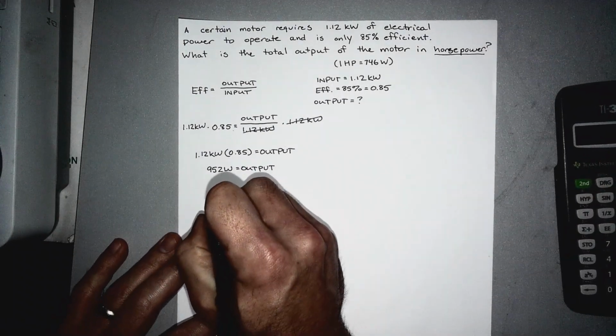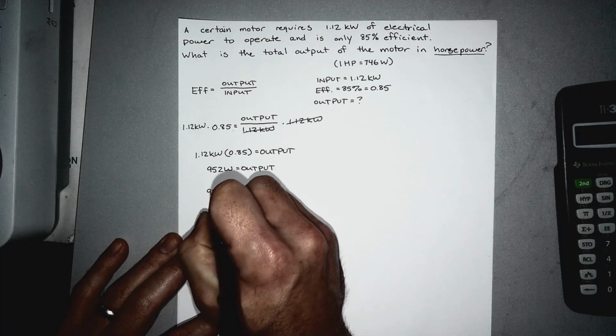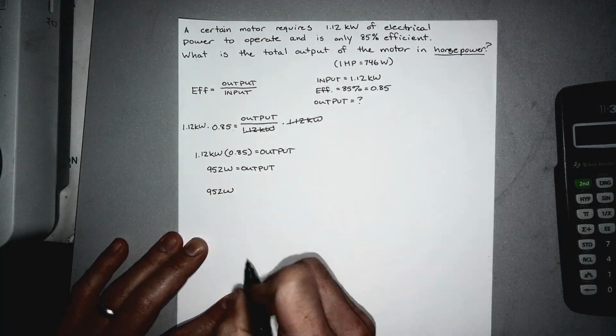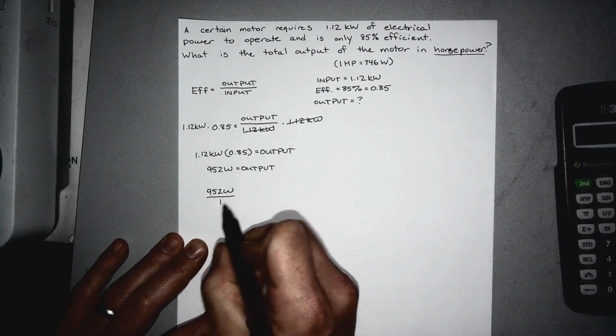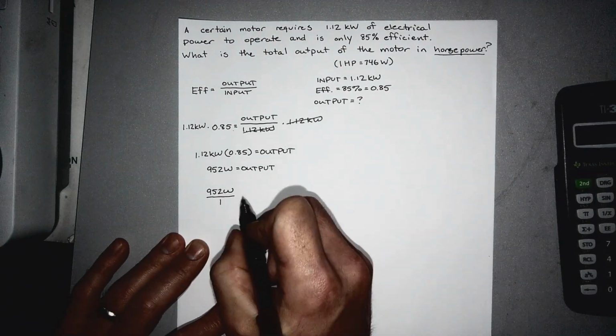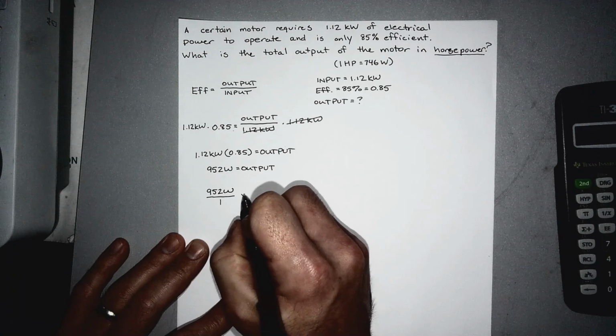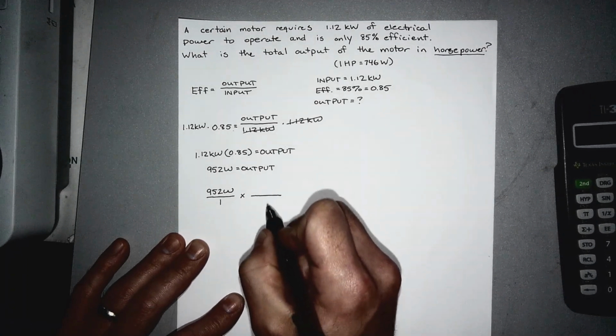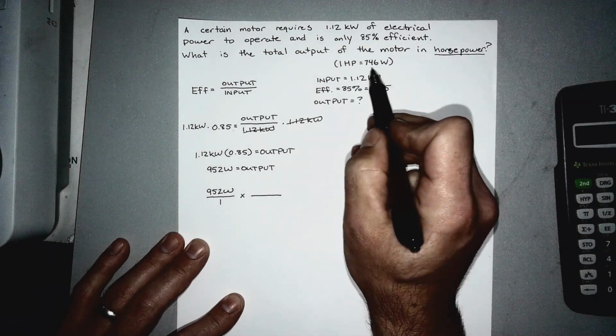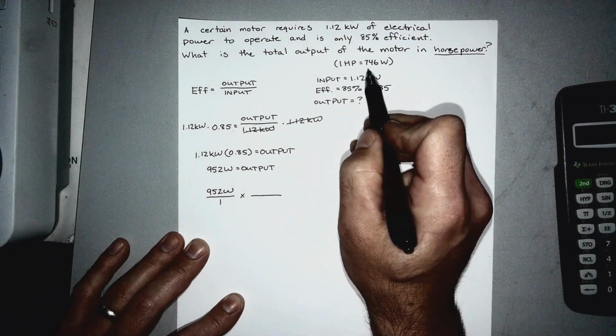So when we set this up, we just say 952 watts. And it helps to remember that this is just a fraction over 1, right? That's all equal to itself. We went over that in previous videos. Times some other fraction that is also going to be equal to 1, and that fraction is this conversion factor here.